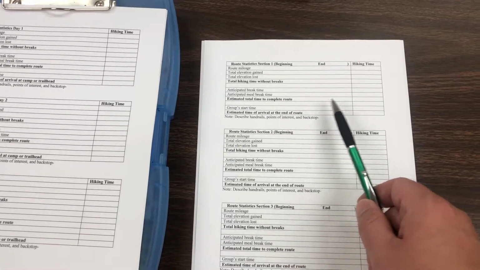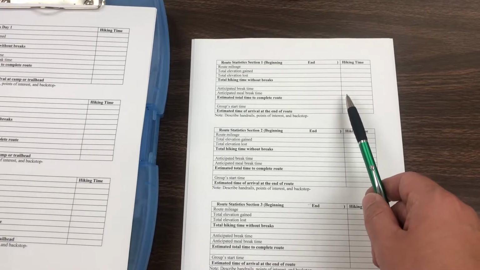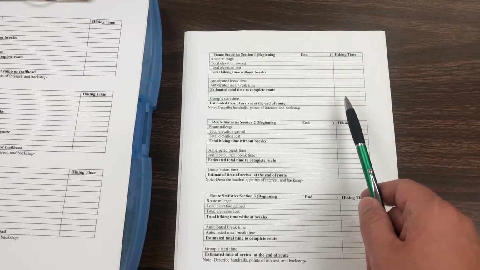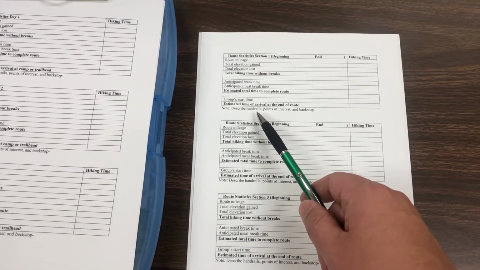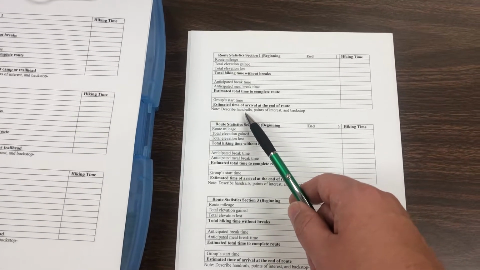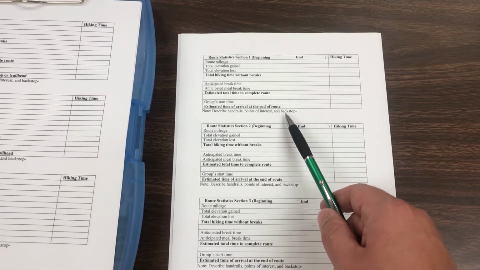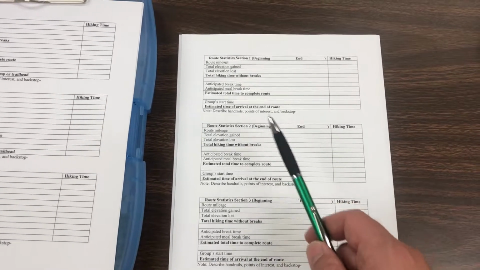And then from there, we can calculate our total time. So then I'll mark what time we are starting, what time we should expect to get there. And I'm also going to make notes of the handrails, the points of interest, and my backstop. So I have those with me on the trail.